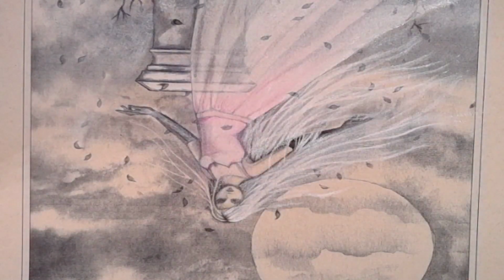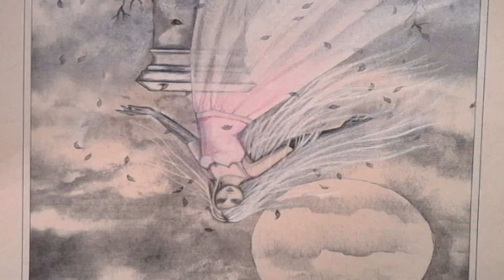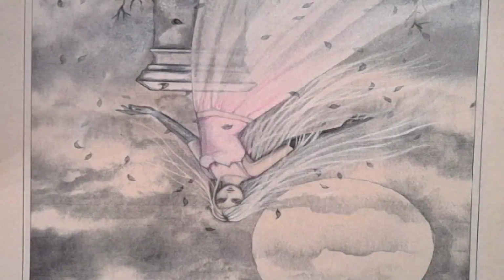Like that. Now I'm going to take a brush because I want those edges to be there. I'm going to take a brush and brush some of it off.